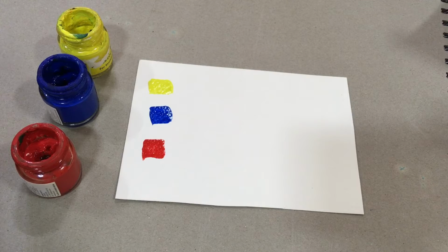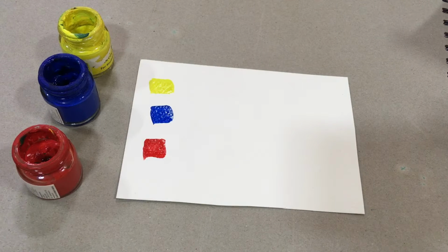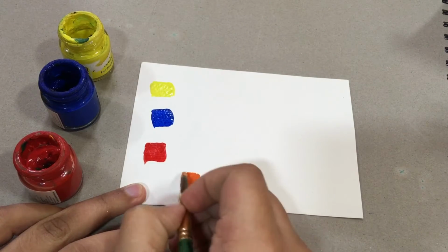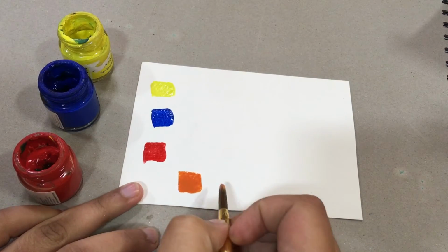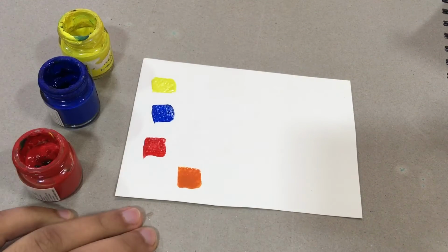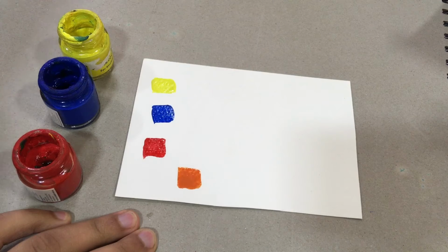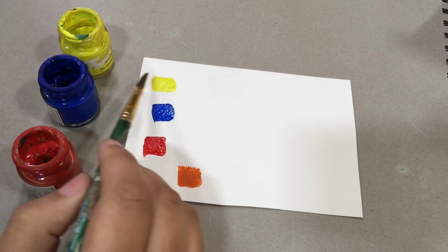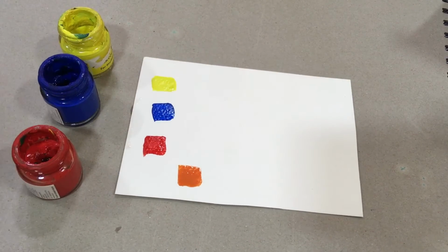Now, why are they called primary colors? Primary colors are basically the type of colors which cannot be made by mixing two colors. For example, if I take yellow and red together, I am going to get an orange. Now, orange is made by mixing yellow and red, but yellow, red and blue, which are the primary colors, cannot be made by mixing two colors. So that is why these three colors are called the primary colors.